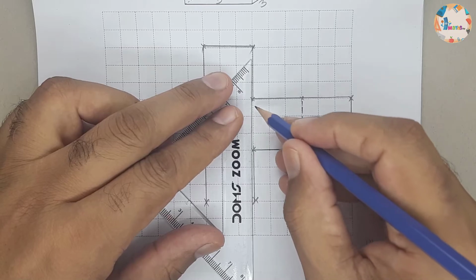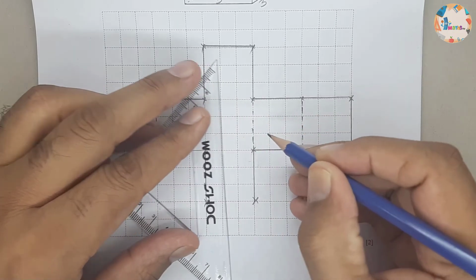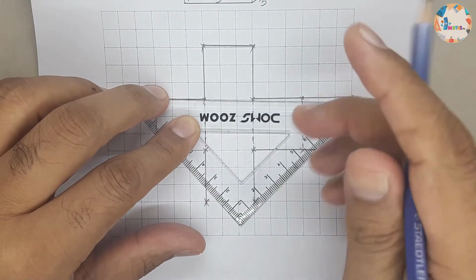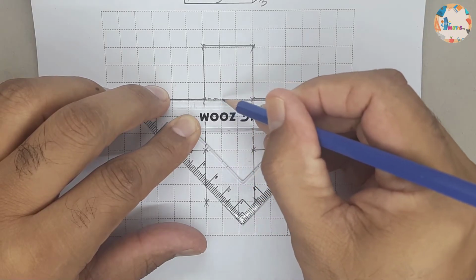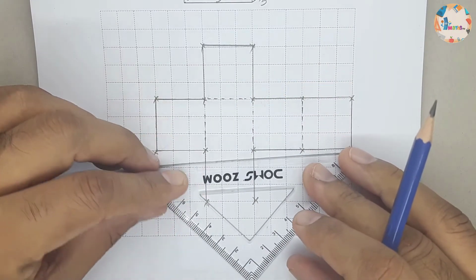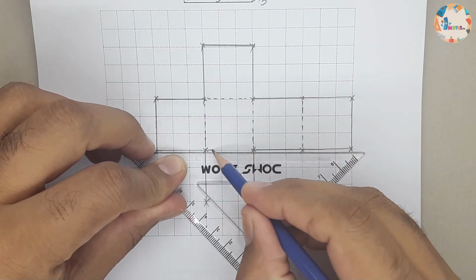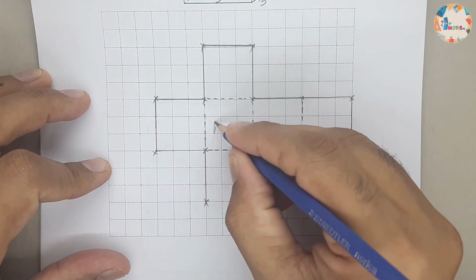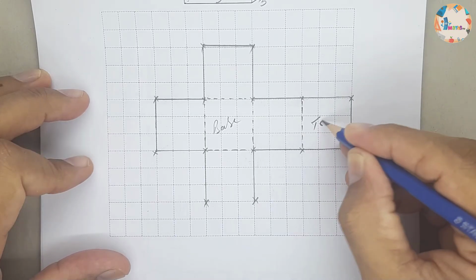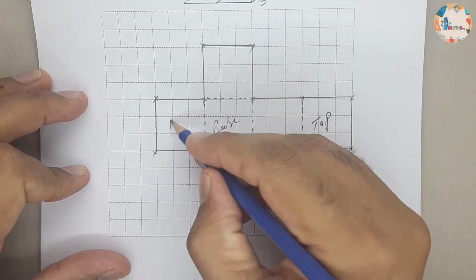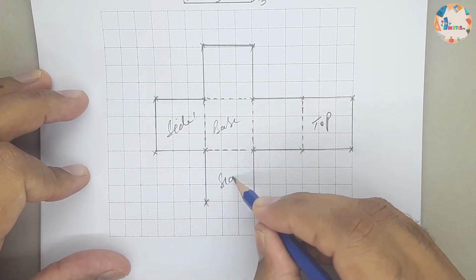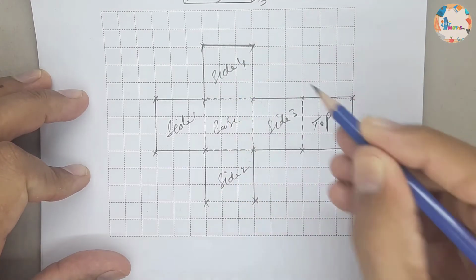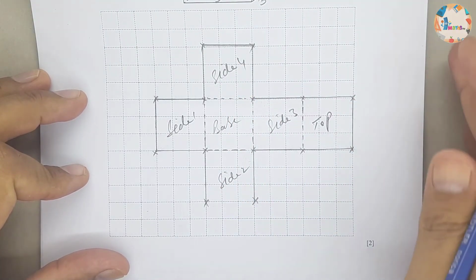So this will be bent, and from here this will be bent, and this one will be the bending, and this one also will be the bend, and a dotted or broken line we can show on this side. So this will be the base, and this will be the top, and this will be side 1, side 2, side 3 and side 4. So this will be our complete box.